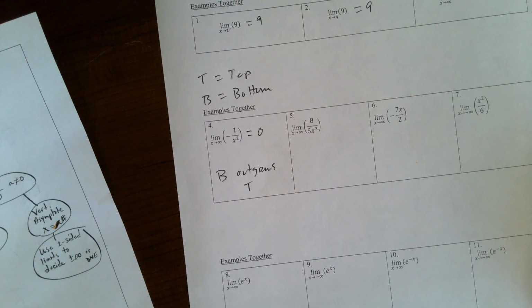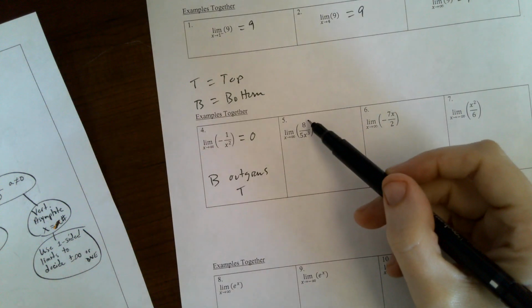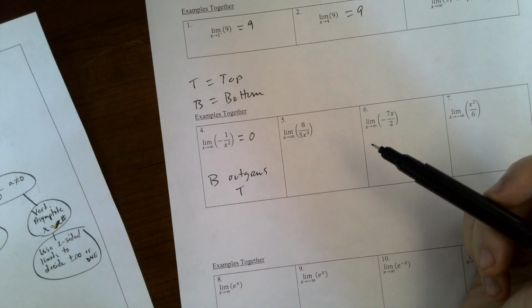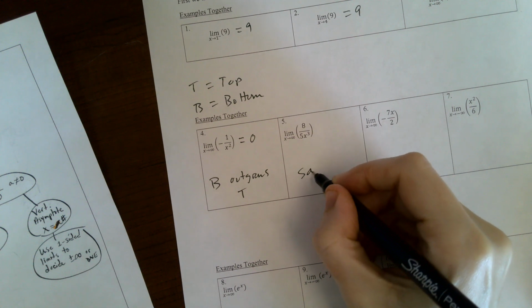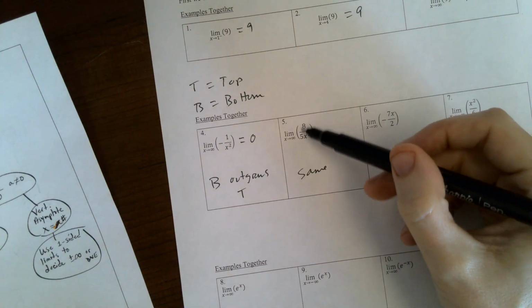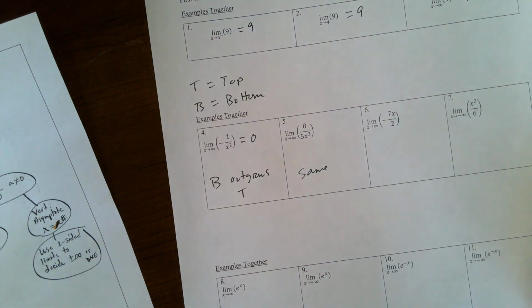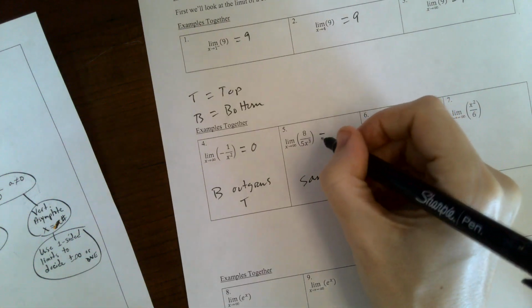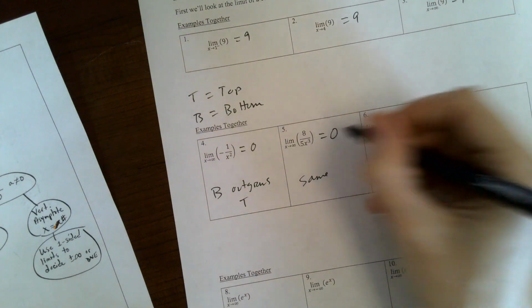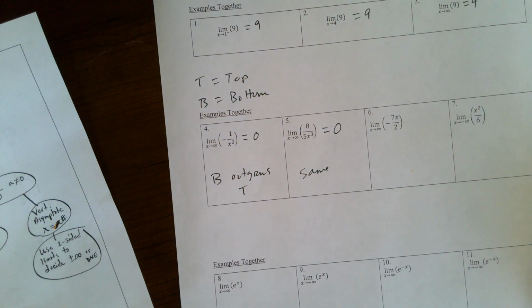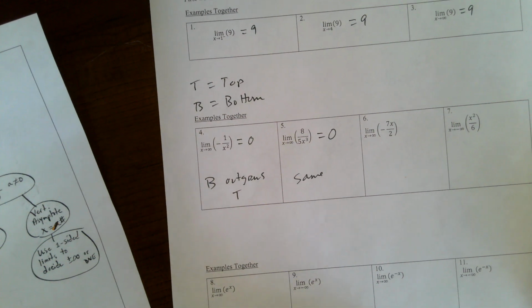So if the bottom is outgrowing the top, guys, the graph is going to level off at 0 as x approaches infinity. Okay, so here's another case. The limit as x approaches infinity of 8 over 5x cubed. This is the same situation. The top is just 8, and then the bottom is just getting bigger and bigger as time goes on. So eventually this graph is going to level off at 0. The entire fraction is shrinking, shrinking, shrinking if the bottom is growing.